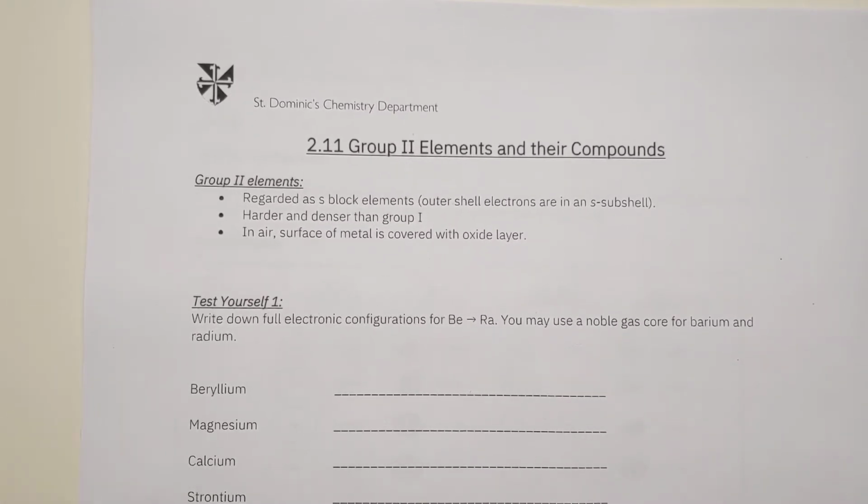We start with an analysis of the elements themselves and see if we can get some trends about how they behave. So first, to introduce, group 2 elements are regarded as S-block elements. Outer shell electrons are in an s subshell. We'll come back to that. In comparison to group 1 metals, they're a bit harder, a bit denser. They're actually not quite as reactive as group 1 metals. And in air, the surface of the metal is covered with an oxide layer, so generally they will appear quite dull, which you know from looking at magnesium, which you've used quite a lot throughout your time in school.